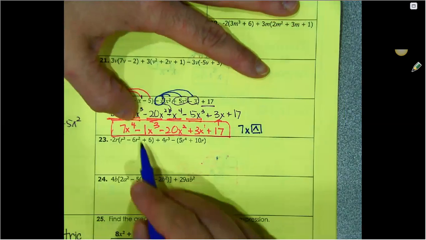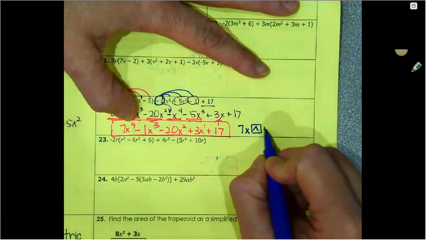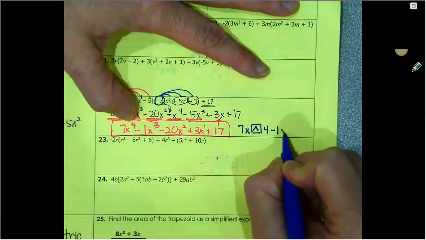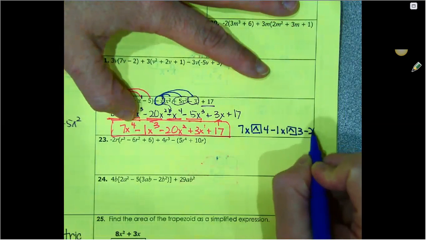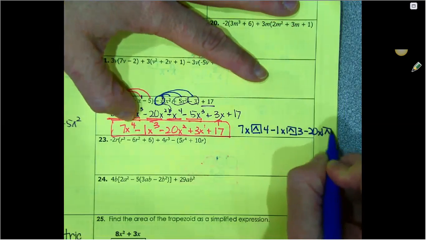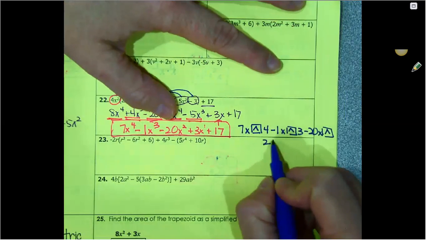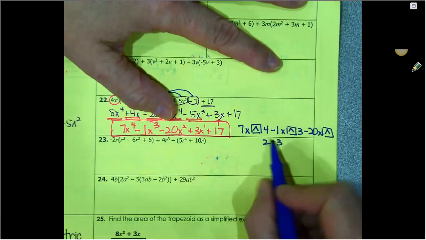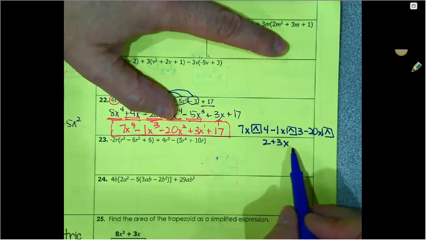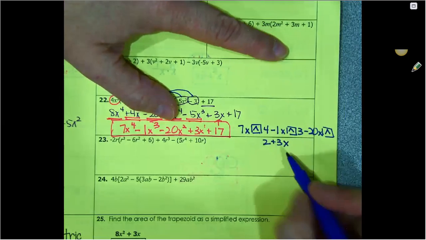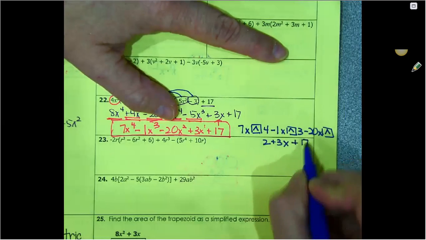Yeah. 7x caret 4 minus 1x caret 3 minus 20x caret 2 plus 3x. Whether you put 3x or 3x to the first, it's not going to make any difference, and then plus 17.